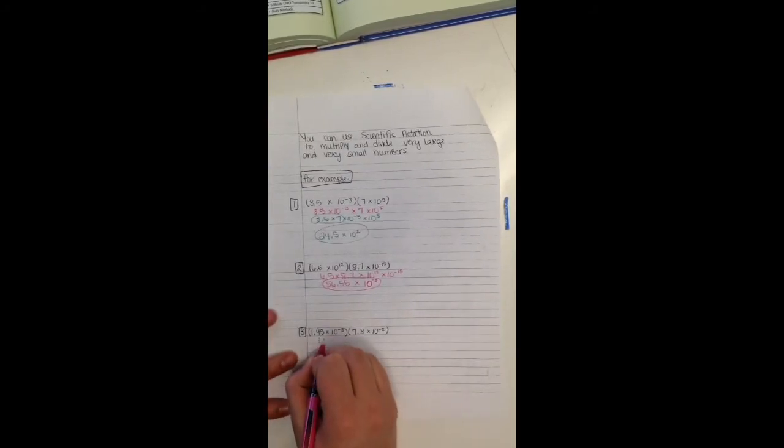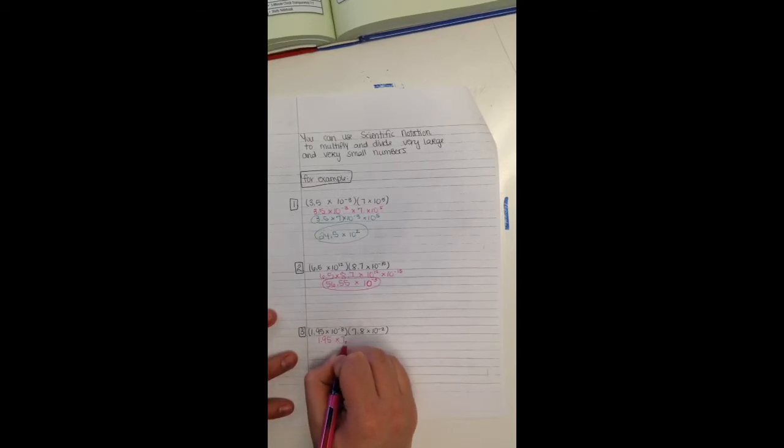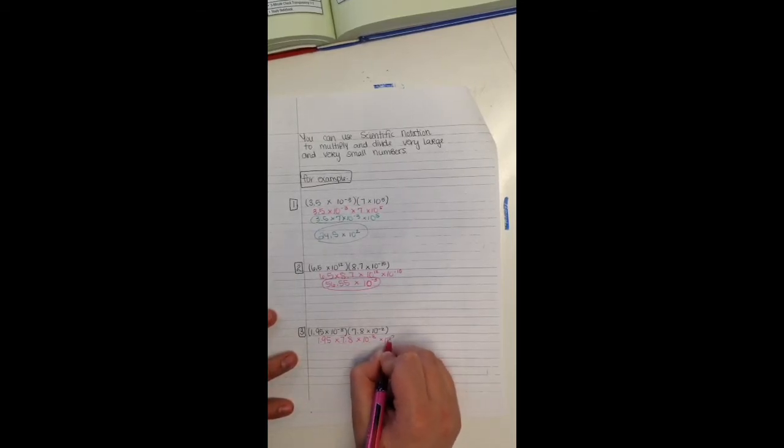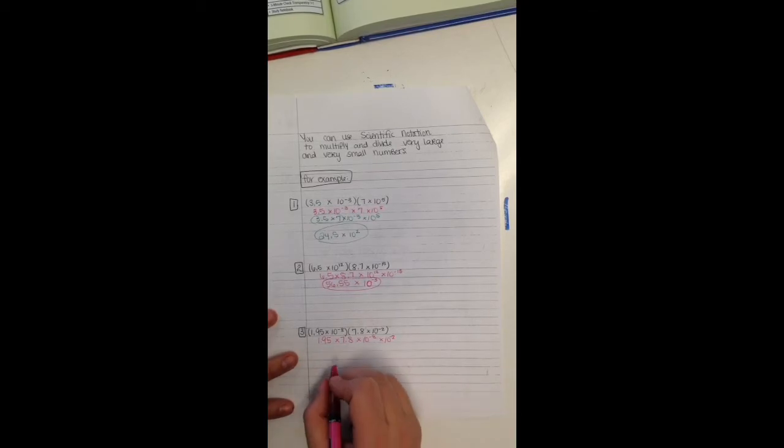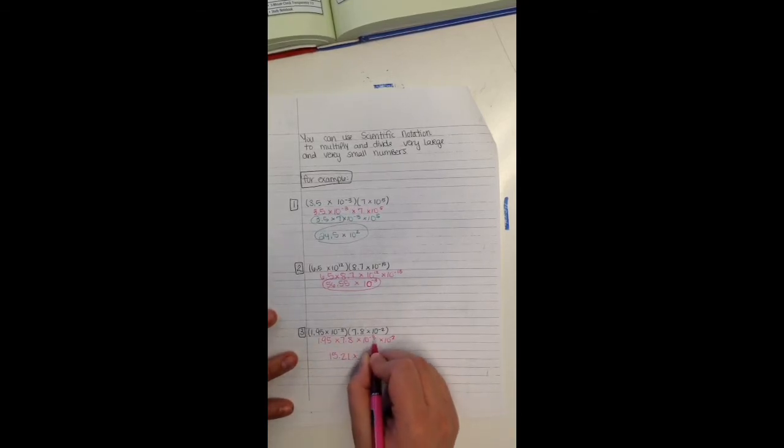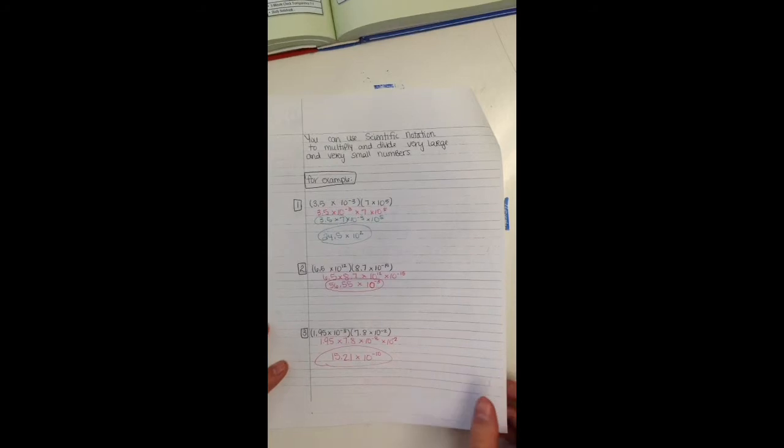So I have 1.95 times 7.8 times 10 to the negative 8th times 10 to the negative 2. So 1.95 times 7.8 gives me 15.21 times, now I have 10 to the negative 8th and 10 to the negative 2, add them and I get 10 to the negative 10th power. Turn to the next page.